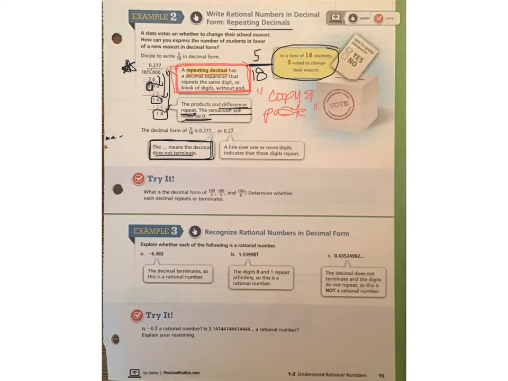It means it keeps on going. Or we can use a bar or a line over the digits that repeat to indicate that they do continue on. In this case, the digit 7 is the only one that repeats. So notice in the bar notation that the line is only on top of the 7.